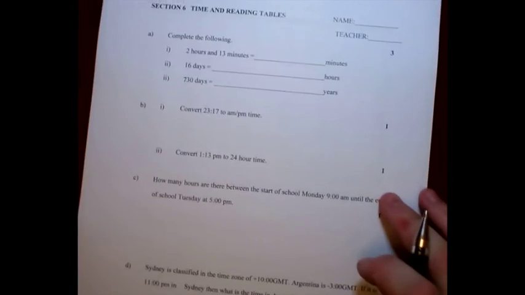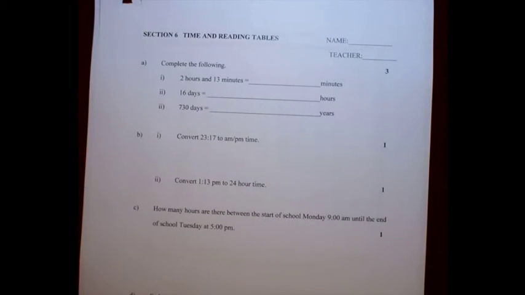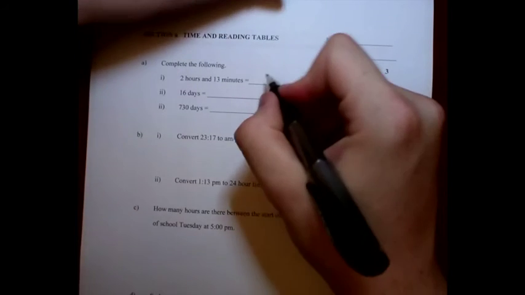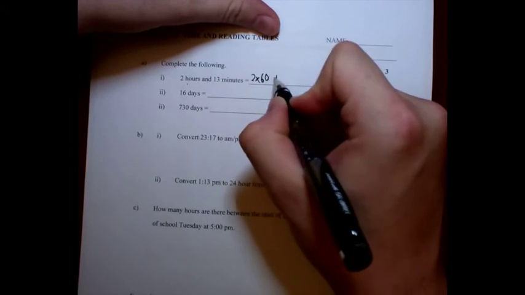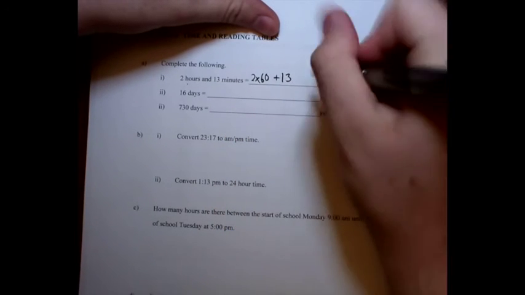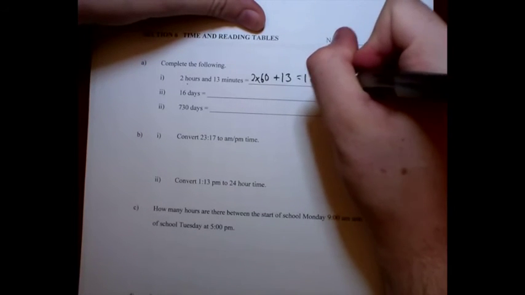Section 6. Time and reading tables. Okay, complete the following. 2 hours and 13 minutes in minutes. So 2 times 60, there are 60 minutes in an hour. So 2 lots of 60 plus the 13 extra minutes. So we have 120 plus 13, it's 133 minutes.